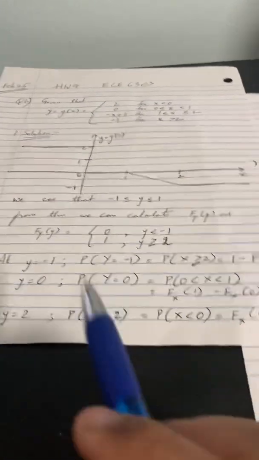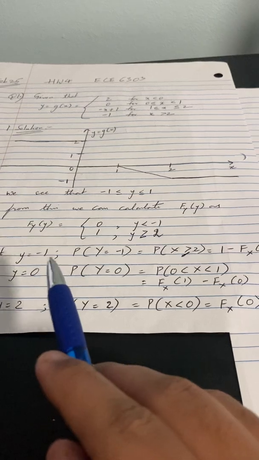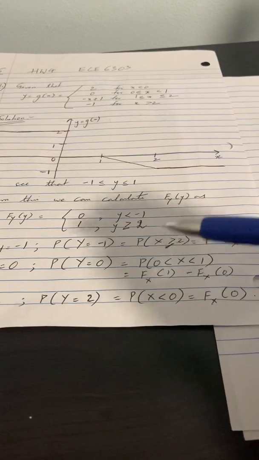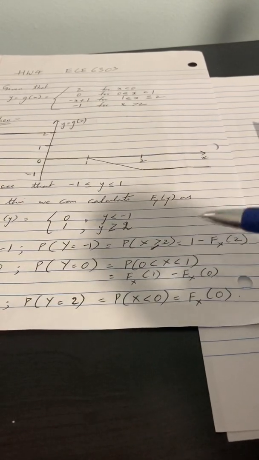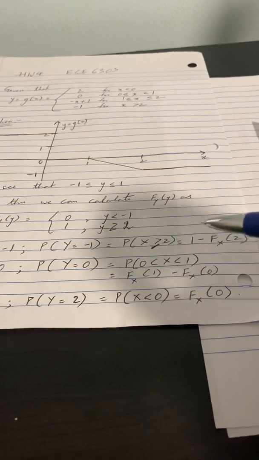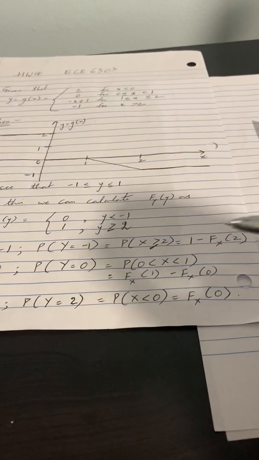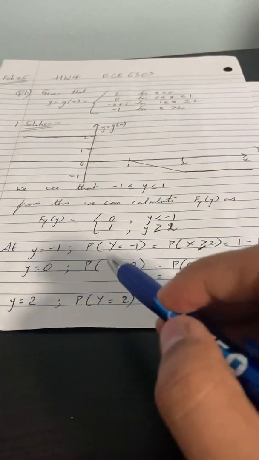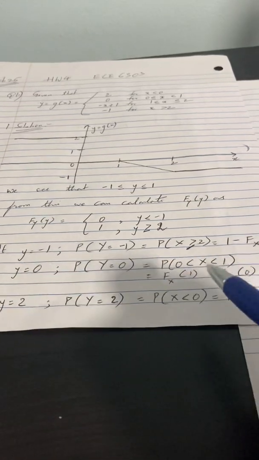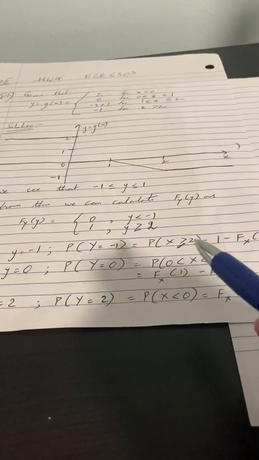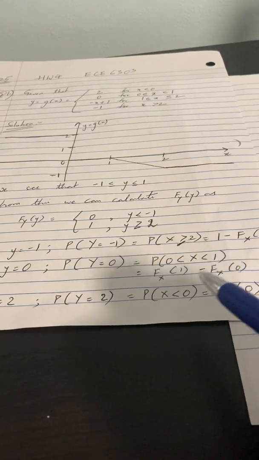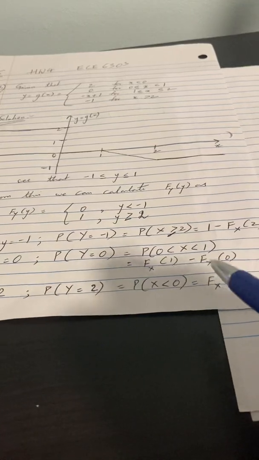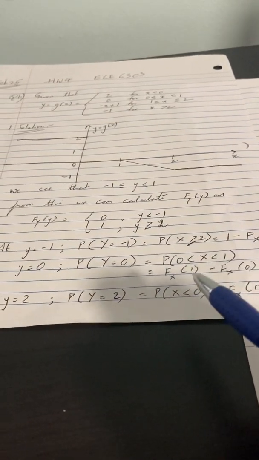The probability that y is equal to -1 can be written as the probability that x is greater than or equal to 2, which is 1 minus the distribution function of x at 2. For y equal to 0, it is p of x lying between 0 and 1, so it is the distribution function of x at 1 minus the distribution function of x at 0.